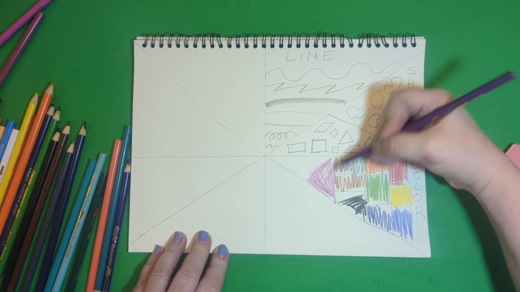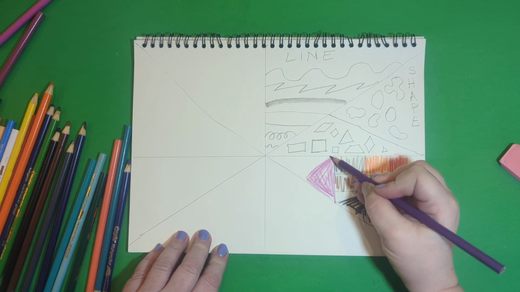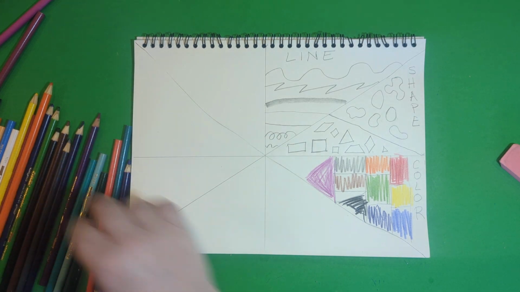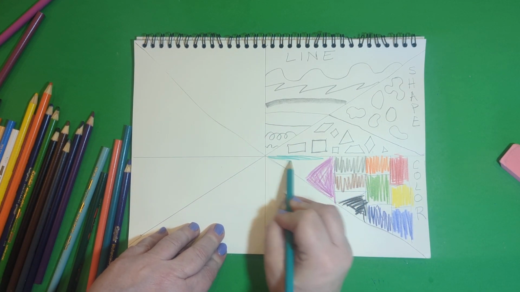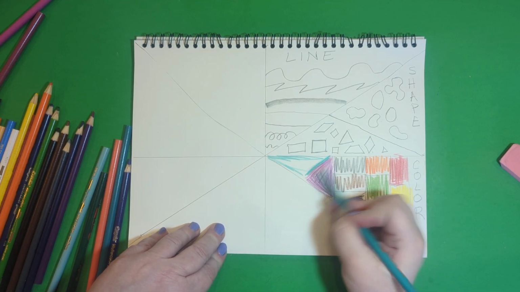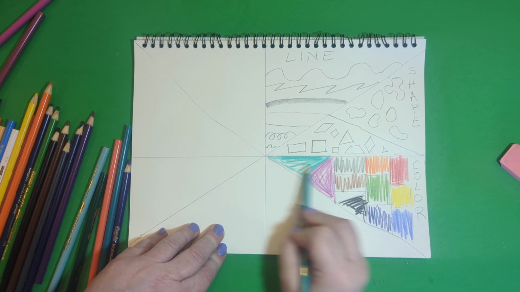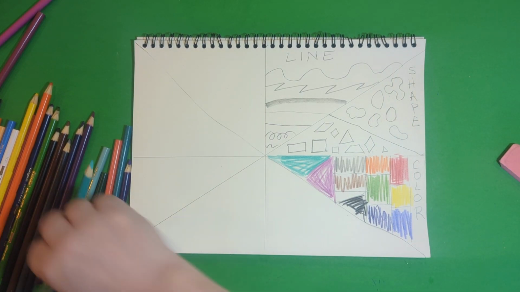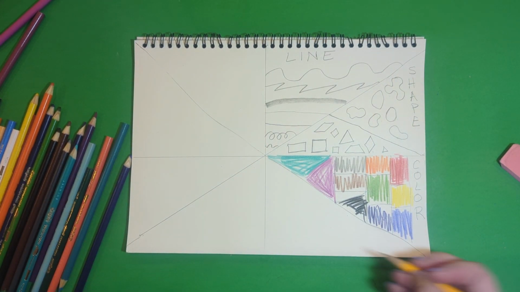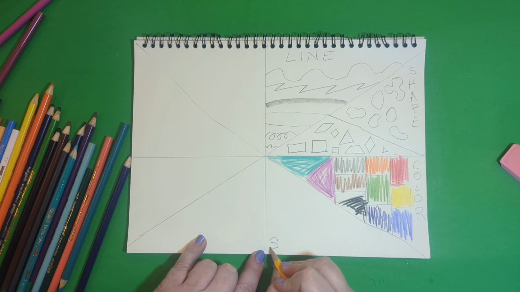Again, I'm doing this super fast. If you need to stop and fill in the section, and then come back to the video, please do that. All right, so we've got line, shape, and color. The next thing we're gonna do is space.